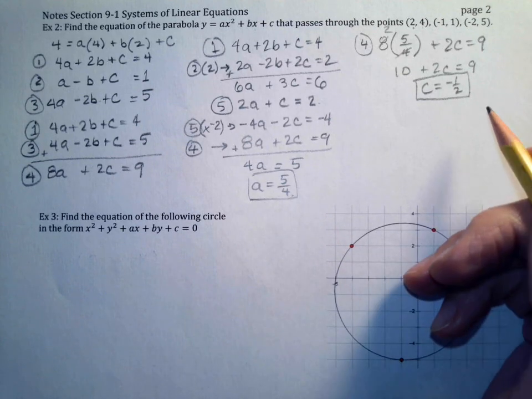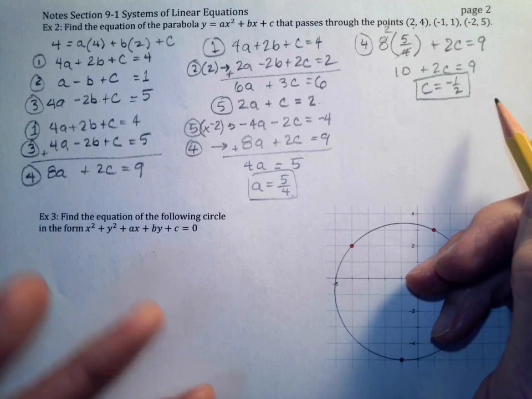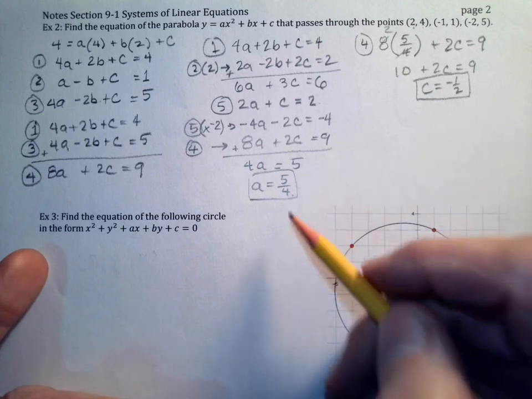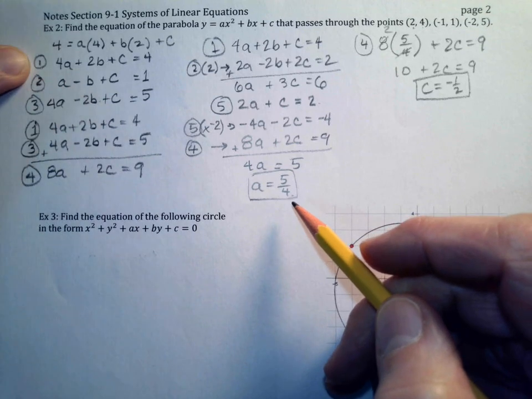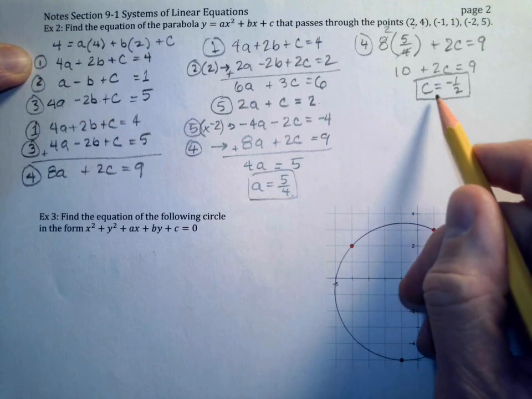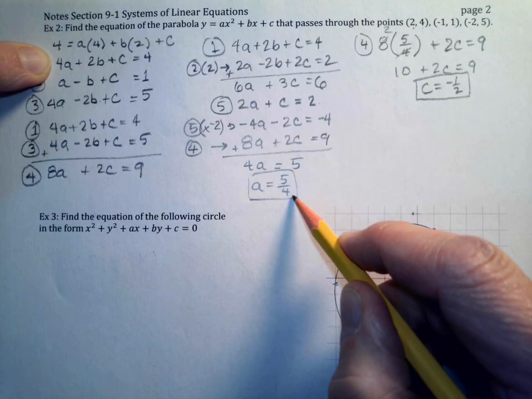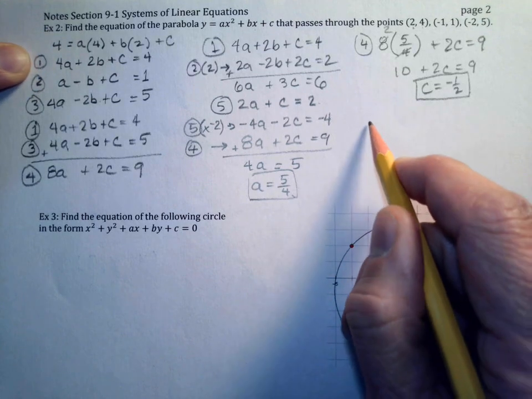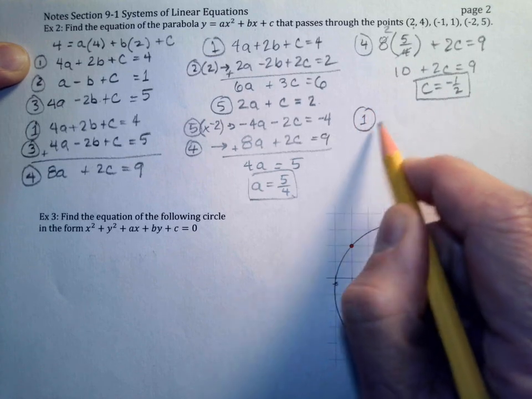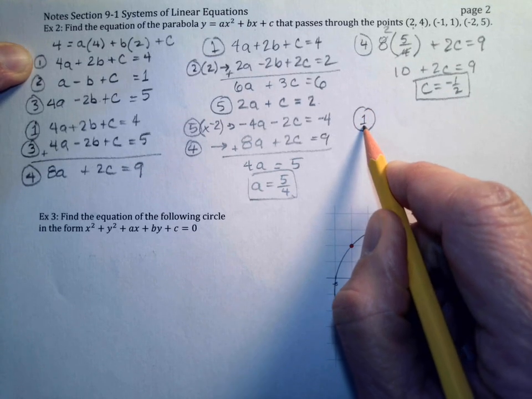All right, now we have to take this and plug it back into one of the equations. 2 is the simplest one, but I'm looking here at equation 1. The 4 will help me cancel the fraction. That's kind of nice. So I think I'm going to use equation 1 here. And again, I'm telling you where I'm plugging it into equation 1.